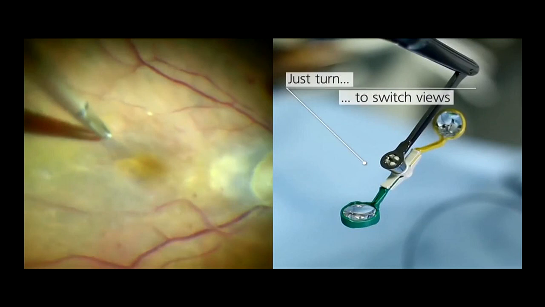So these are the small things that you need to remember when you are using both these systems. Thank you very much.